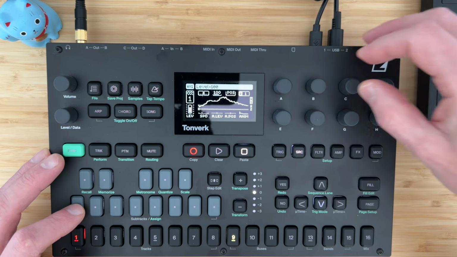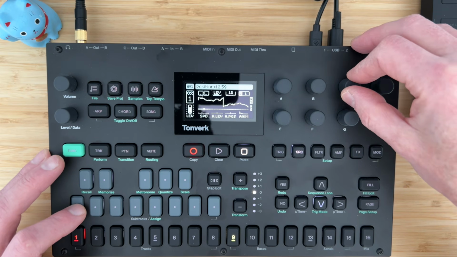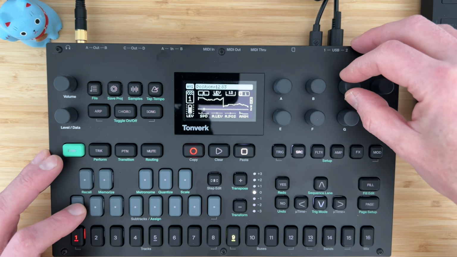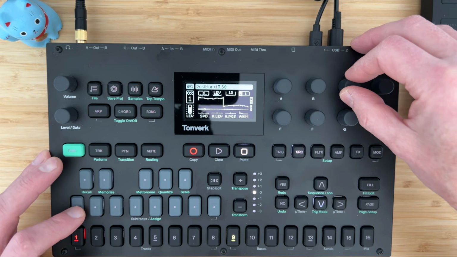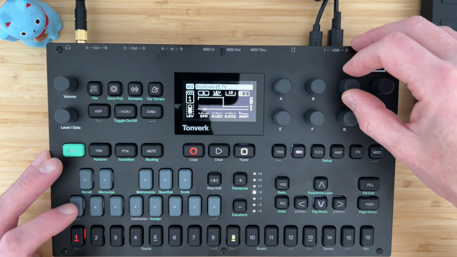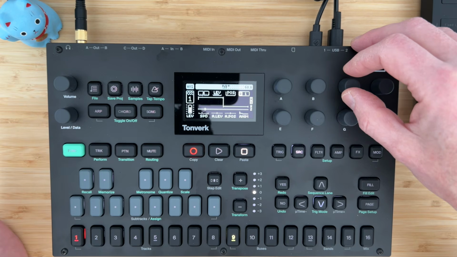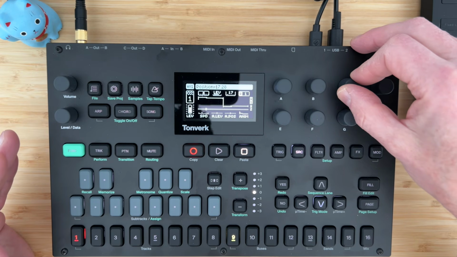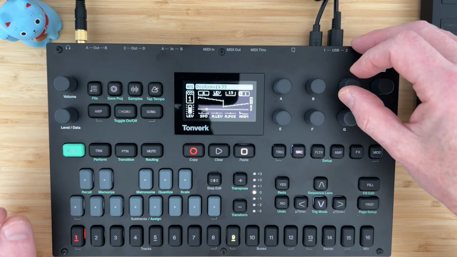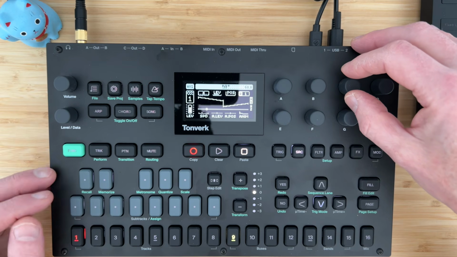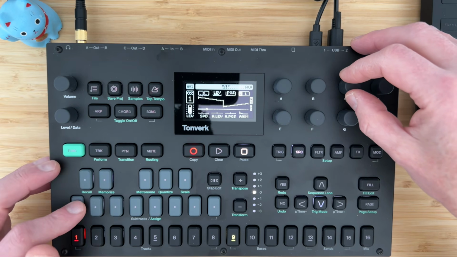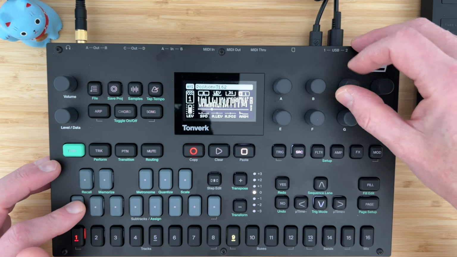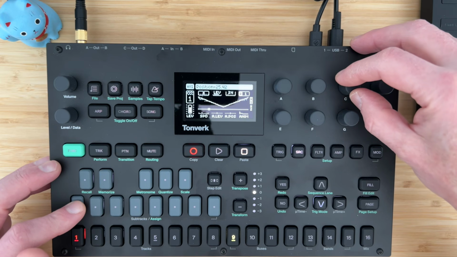Then we have the position in the wavetable. And a wavetable in the Tonverk's case is made up of 64 individual waves, and they're interpolated. That means that when you move from the left of the wavetable to the right, or vice versa, there is no jump between these little snippets of sound. They're interpolated, they're actually joined together mathematically, so we can move through with the position here.